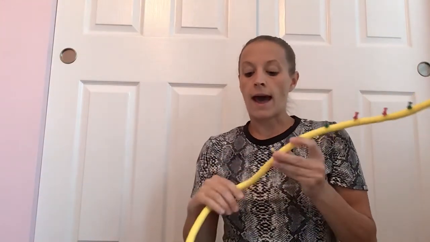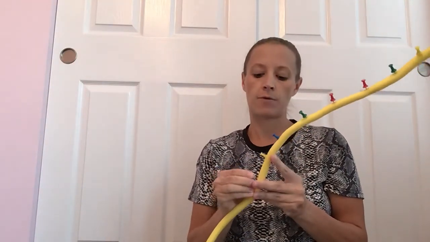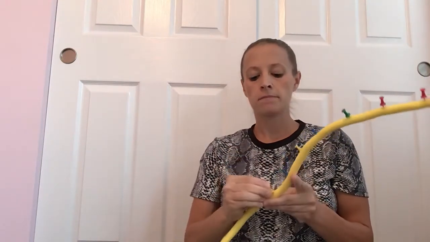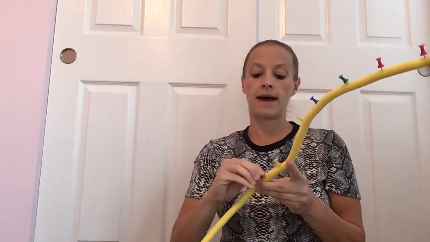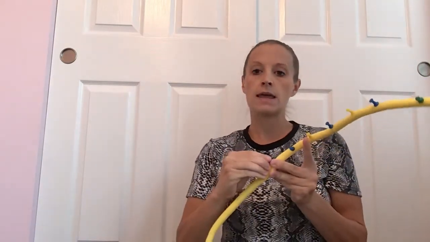Right now, I personally am randomly putting these push pins into order, but in a cell that would not be the case. The push pin represents an amino acid. The order of the amino acids is determined by DNA. So the whole function of DNA is to make proteins.